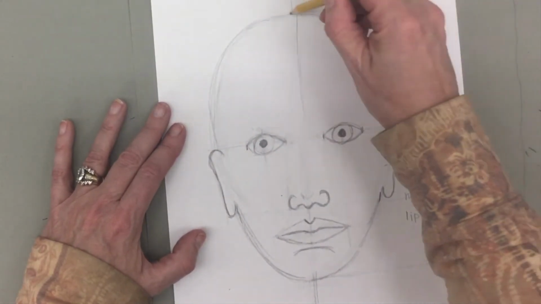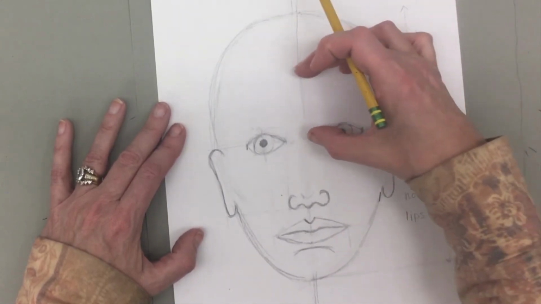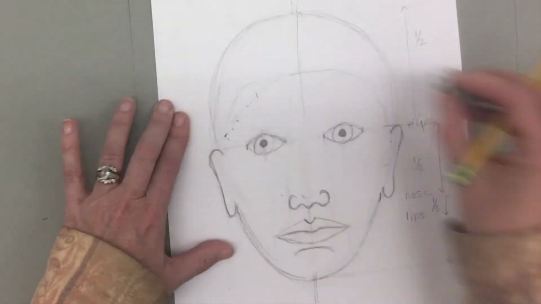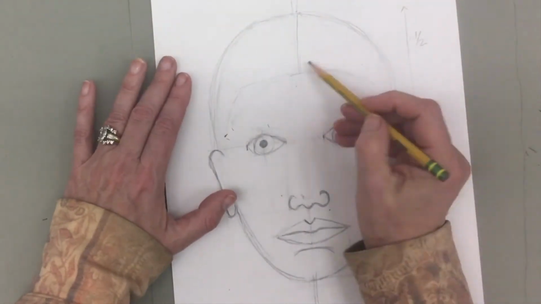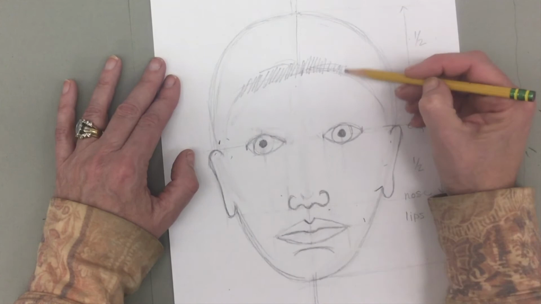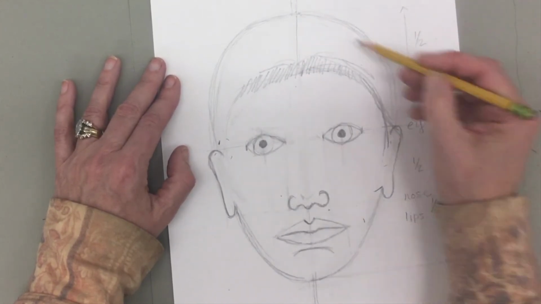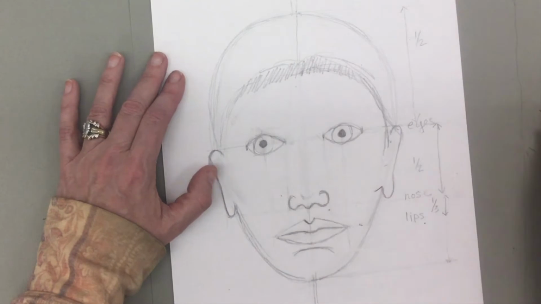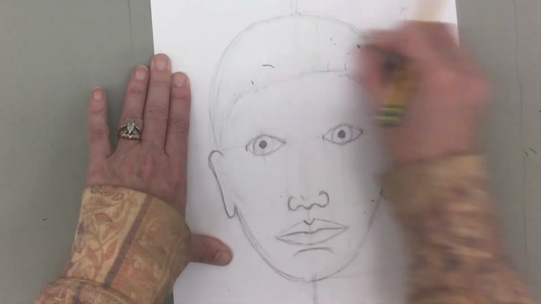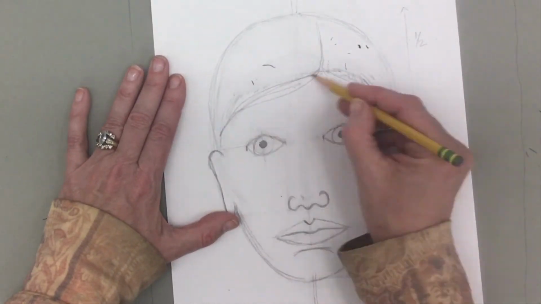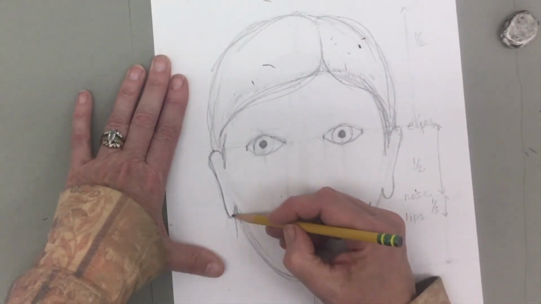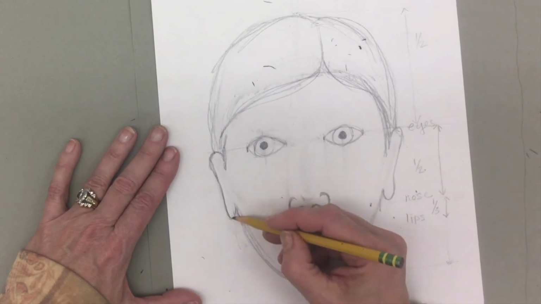Now, the hairline. The hairline is going to be about halfway in between the eyes and the top of the head. The very top of your head is not your hairline. Don't put it there. You'll have to change it. When we're putting your hair in, we're going to deal with that with value areas, not individual strands of hair. And as you can see, I'm drawing just out of my head, so I'm having a hard time figuring out where to put the part of the hair.